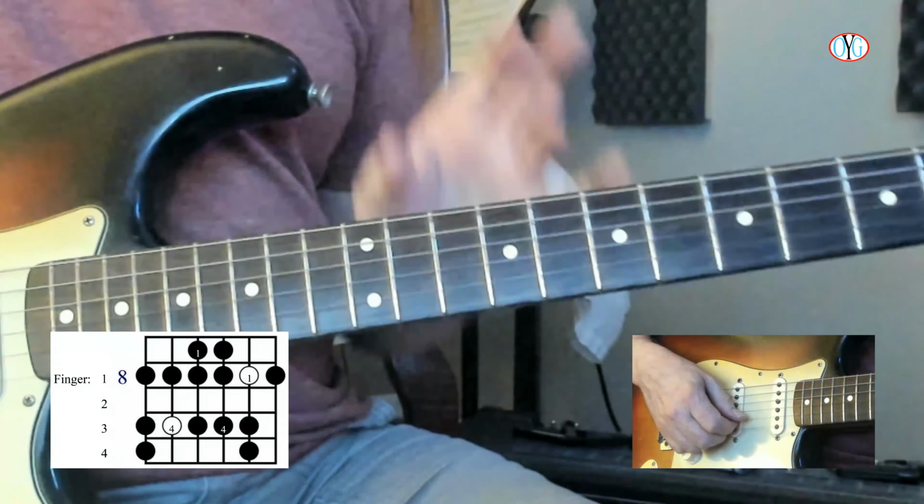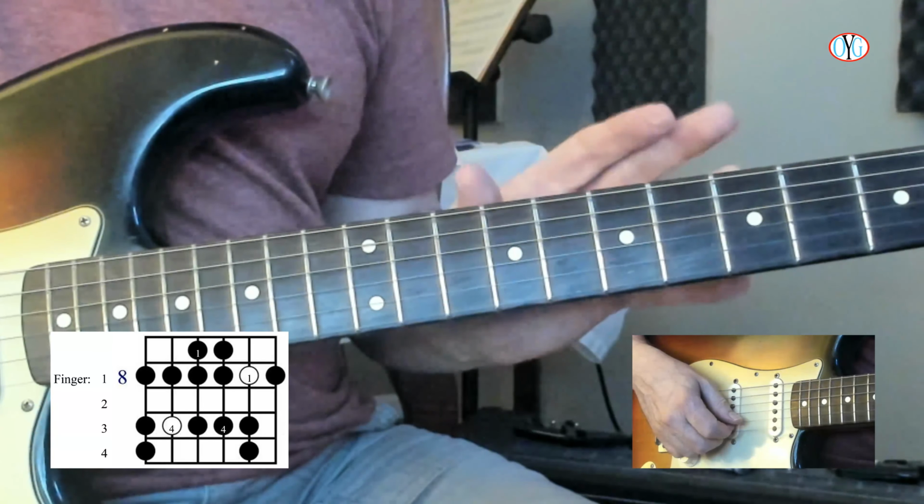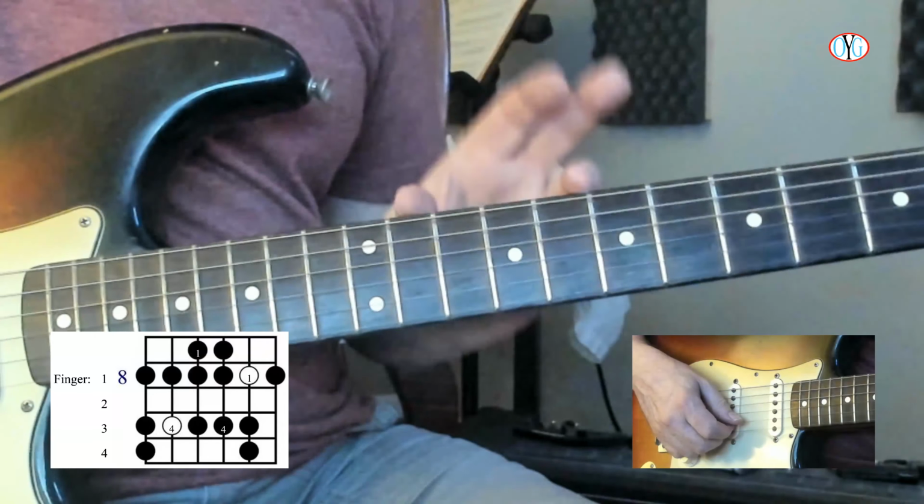Okay? So do this for a couple minutes. Don't deviate, right? Just stay focused. Just play the pattern, as I mentioned before, for a couple of minutes.